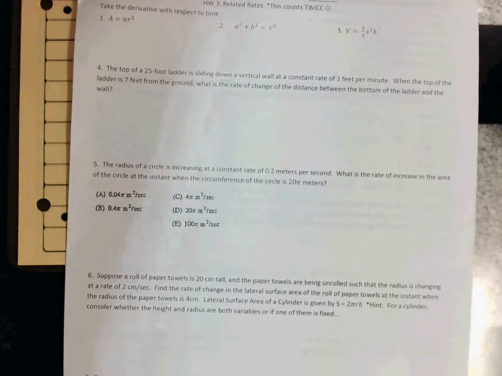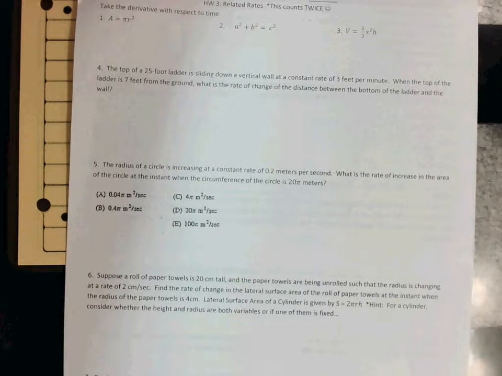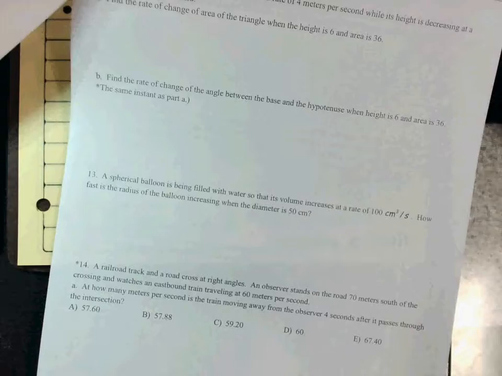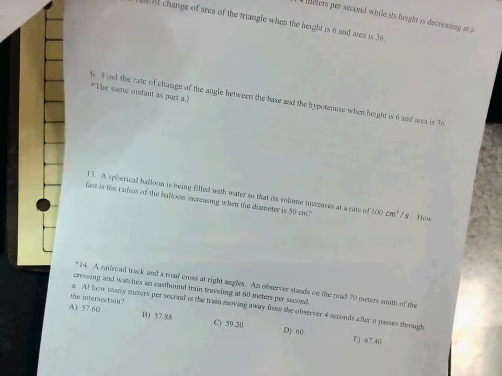Did we do a ladder one already? We can do that one, but I would look at the ladder one in your notes, because that one's really similar. The numbers are a little different, but it's really similar. 9 or 10. Let's do 10 instead.